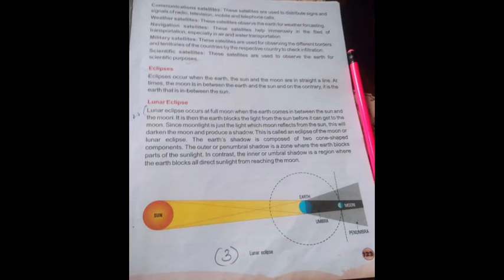Moonlight is just the light which the moon reflects from the sun. What will happen if the sun's light does not reach the moon? This will darken the moon and produce a shadow. This is called an eclipse of the moon or lunar eclipse.